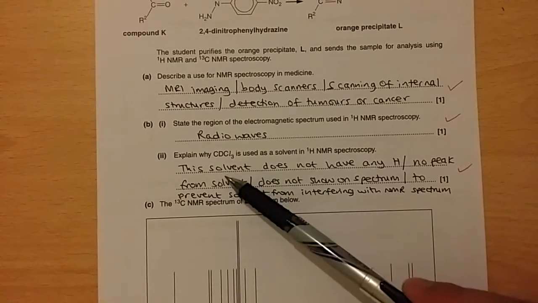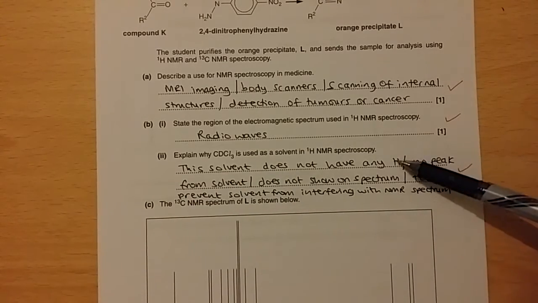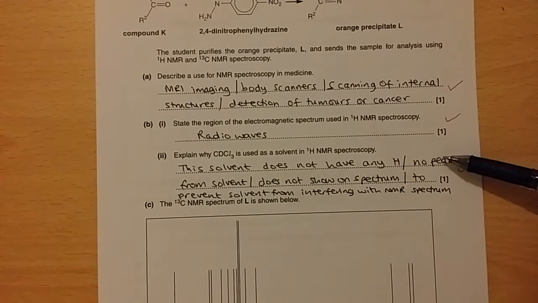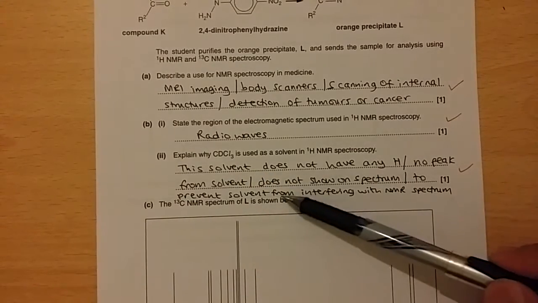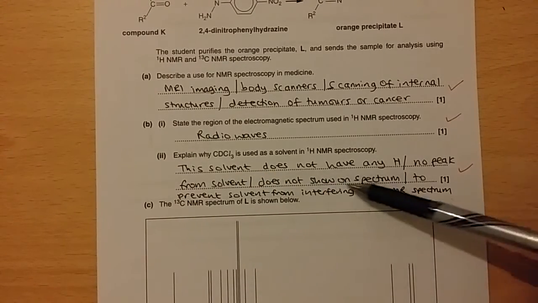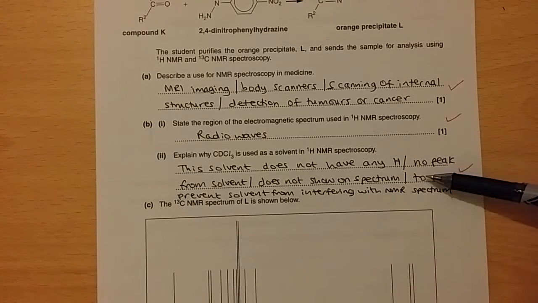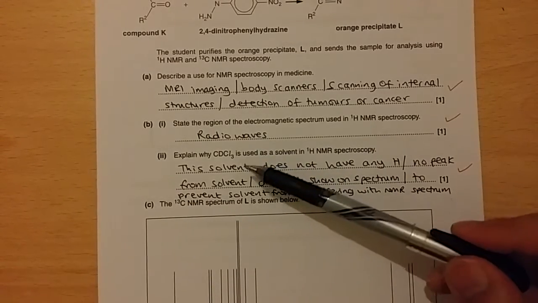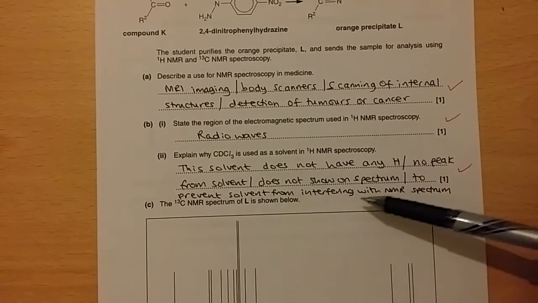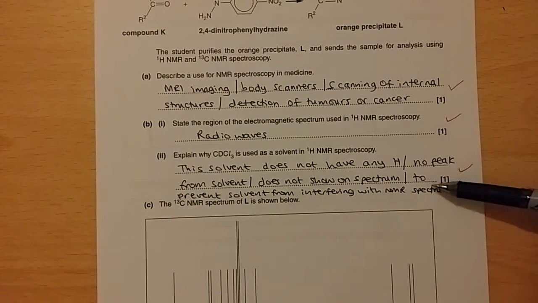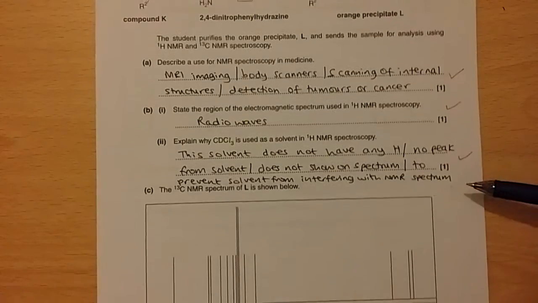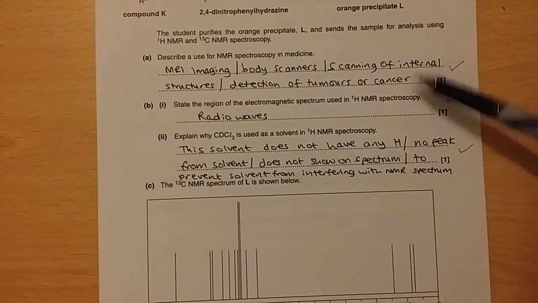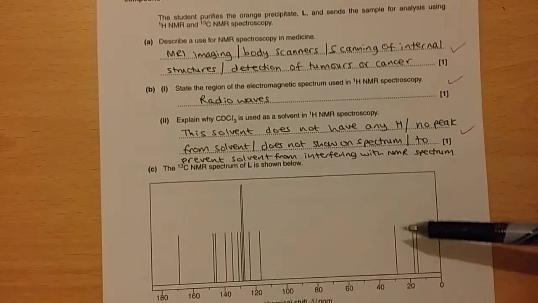Because CDCl3 does not have any H atoms, or because we see no peak from the solvent in the spectrum, or it does not show on the spectrum, or to prevent the solvent, if it was CHCl3, from interfering with our NMR spectrum of the compound that we are studying. Okay, so relatively straightforward first three marking points.